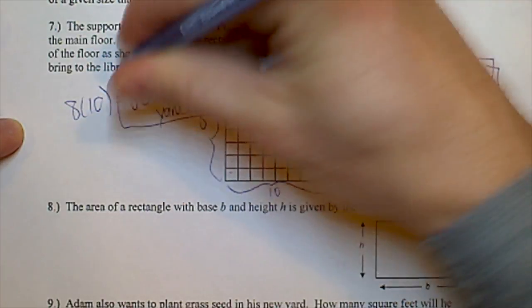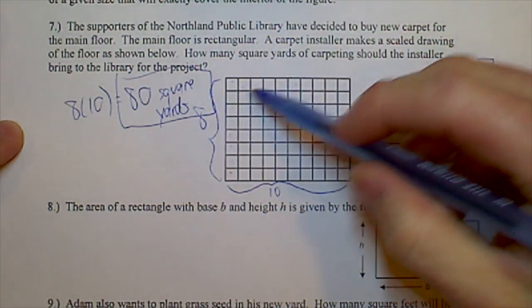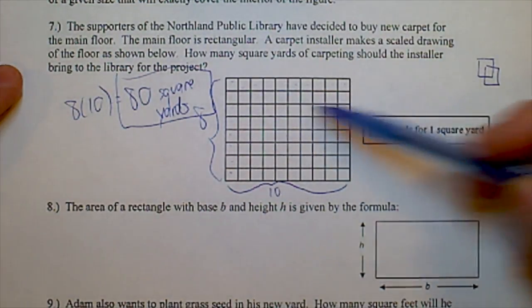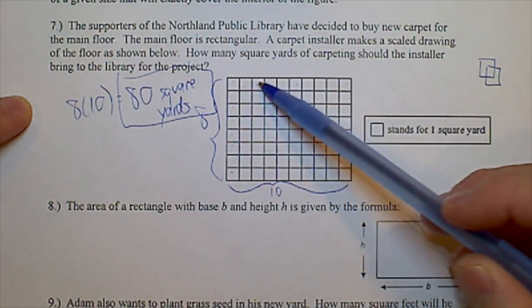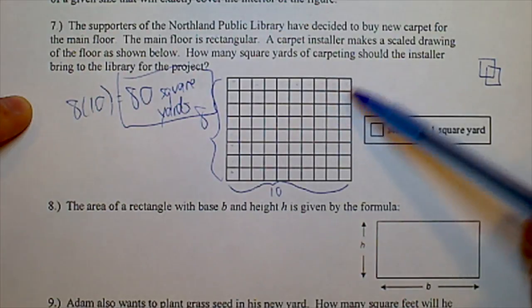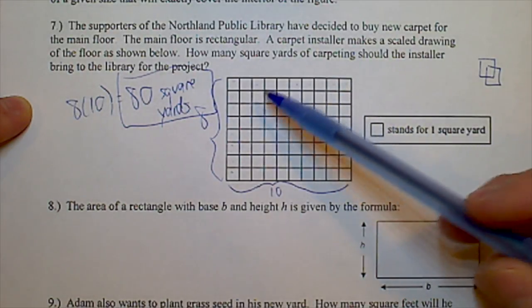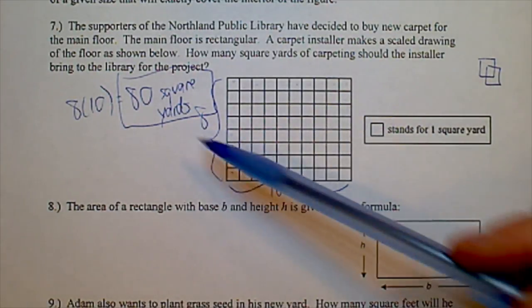I think that's a fine way to do it, right? That's a good shortcut for figuring out how many squares are here instead of counting each individual square and going 1, 2, 3, 4, 5, 6, 7, 8, 9, 10, 11, 12, 13, 14, 15, 16, and so on. So that's a really good shortcut to do that.